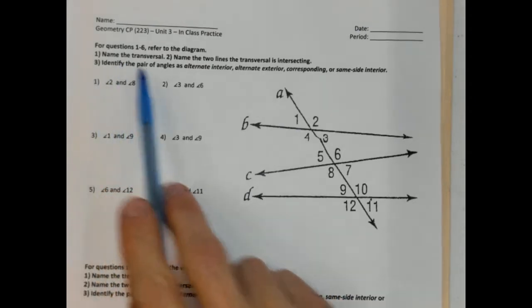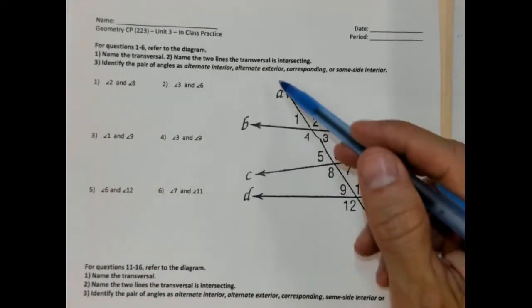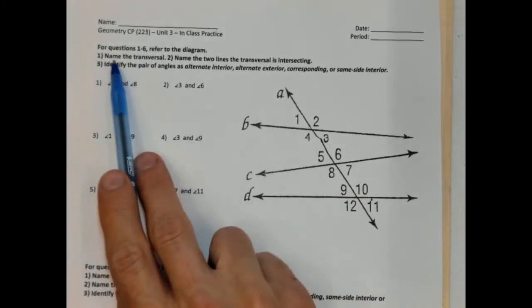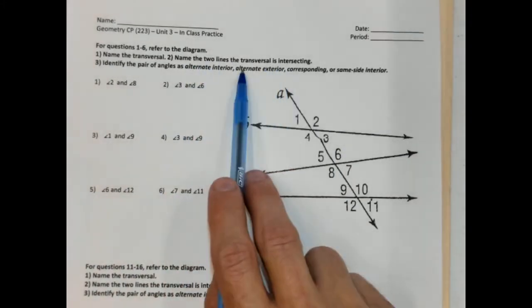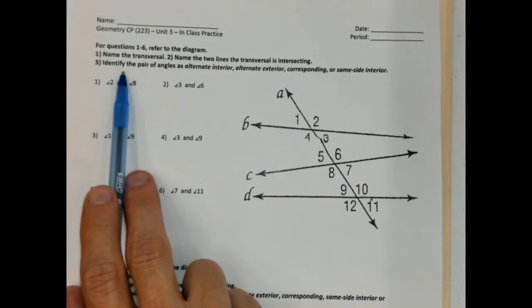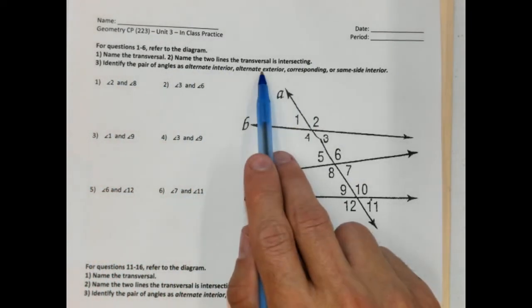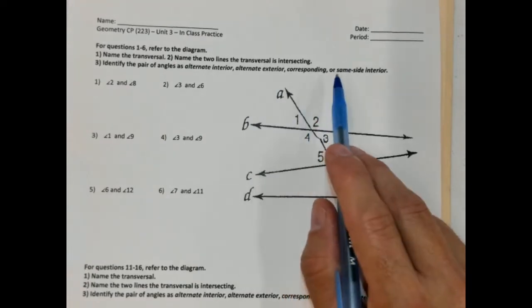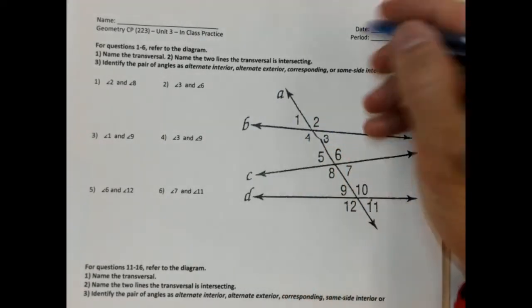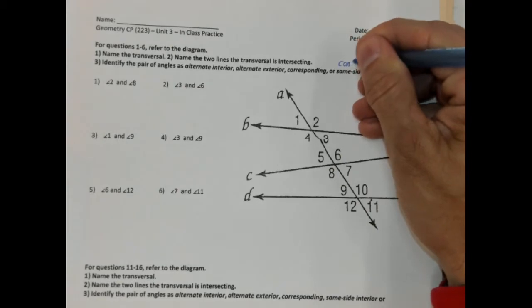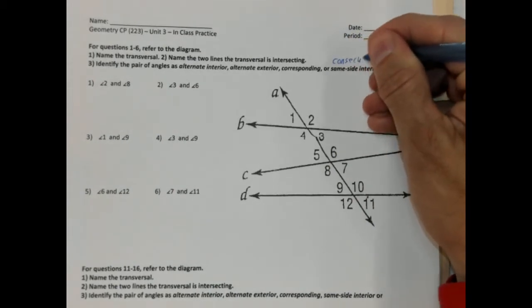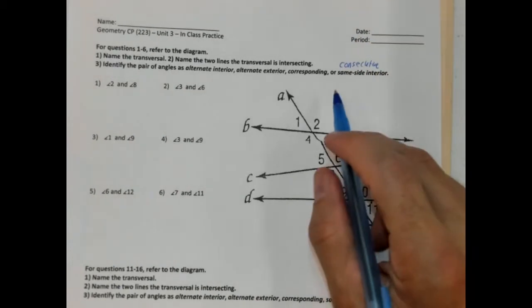So here we go. This first part, we have 3 lines here, we have a transversal here. Name the transversal. Name the 2 lines the transversal is intersecting, and then identify the angle relationship, which is going to be either alternate interior, alternate exterior, corresponding, or same side interior. Also, don't forget, same side interior can also be known as consecutive interior. So you can use either one.